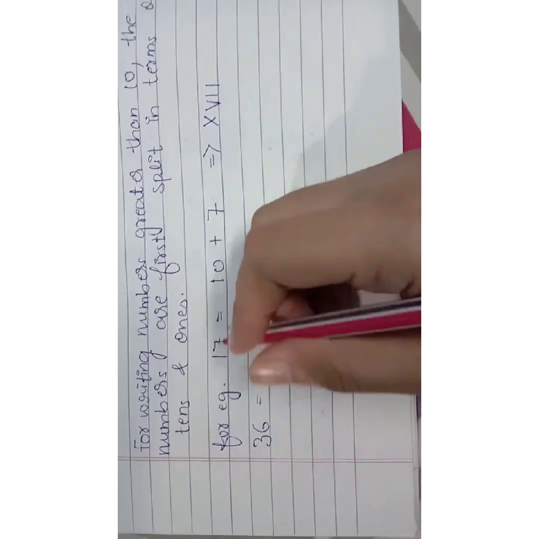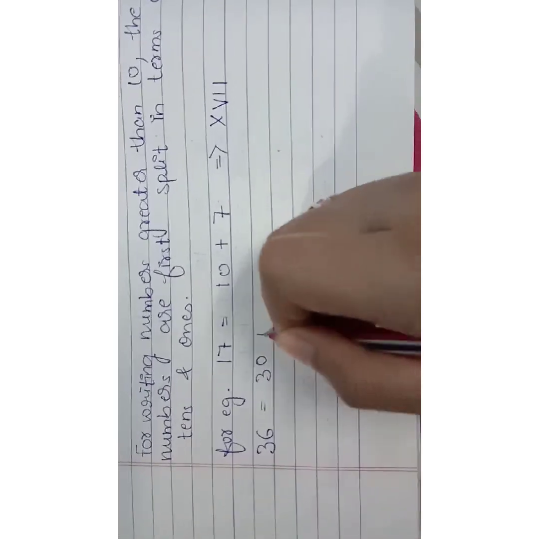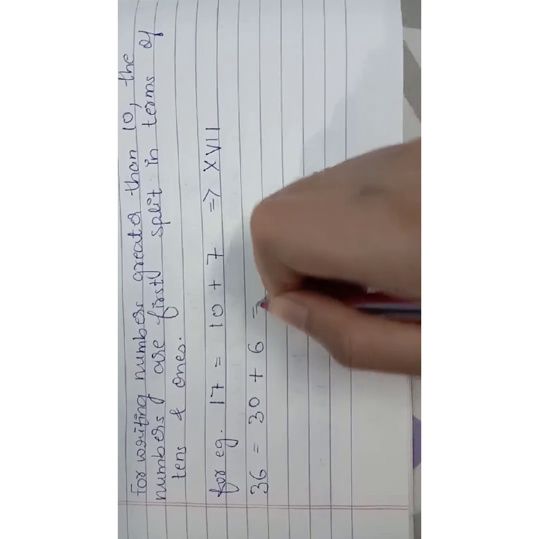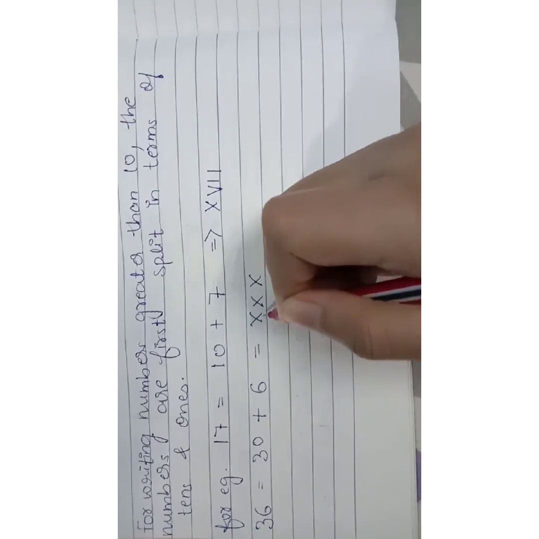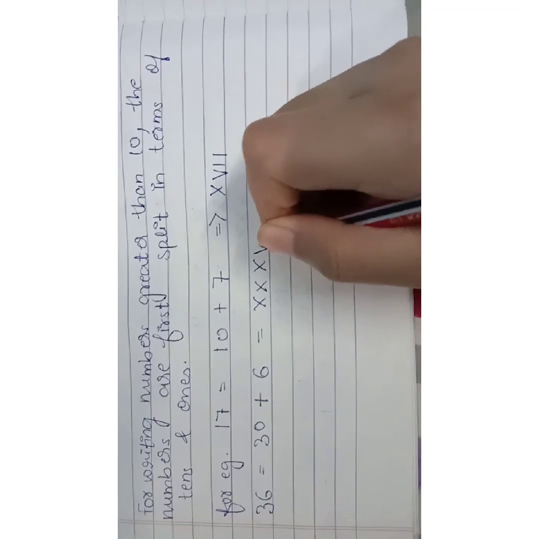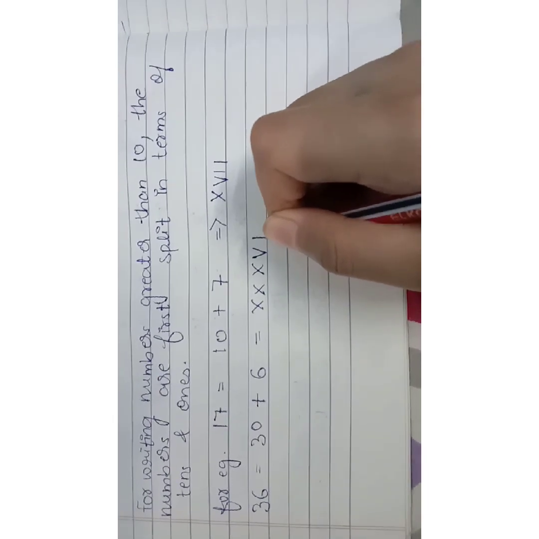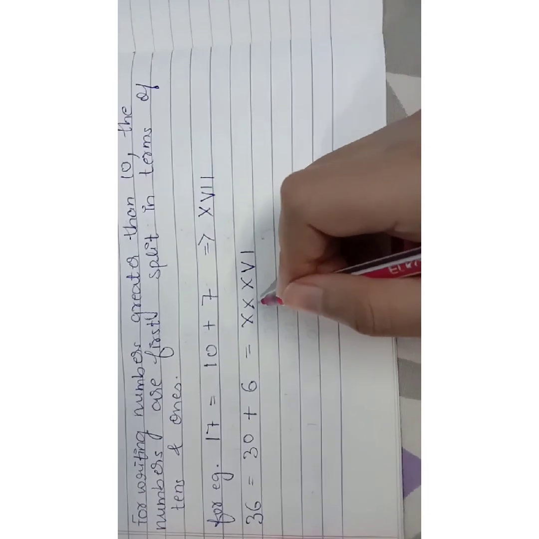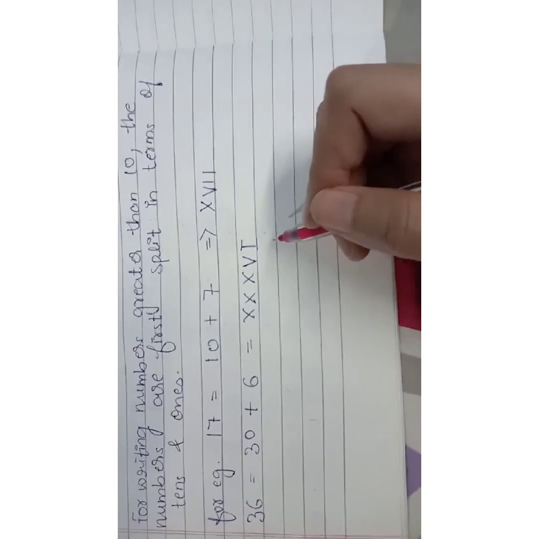One more example, 36. If we split 36 into tens and ones, it means 30 plus 6. 30 means X, X, X, 10 plus 10 plus 10, 30. 6 means V plus I, that is 1. XXX VI. This is 36.